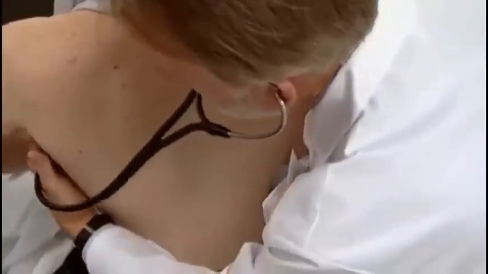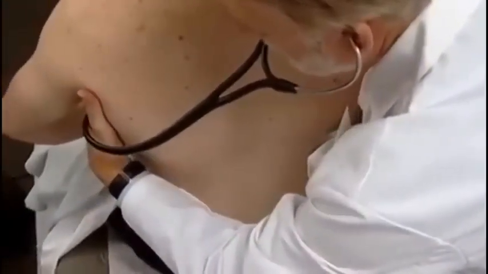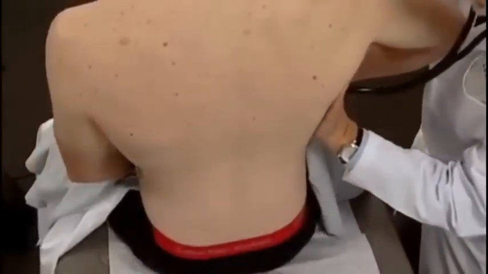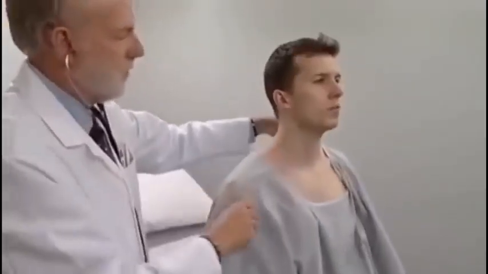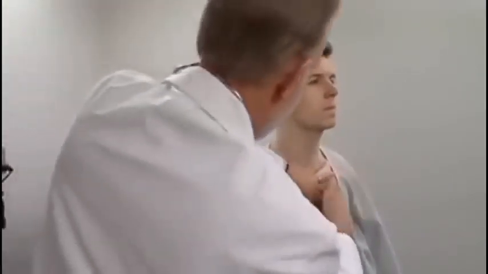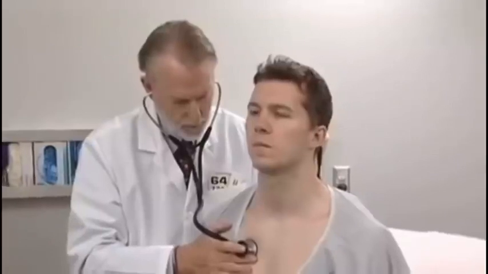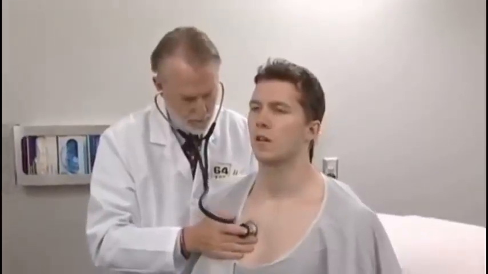Lift your arm to the side, big breath. Big breath. Good. And then we're going to percuss and auscultate the front of the chest. Big breath. Out. And another breath.